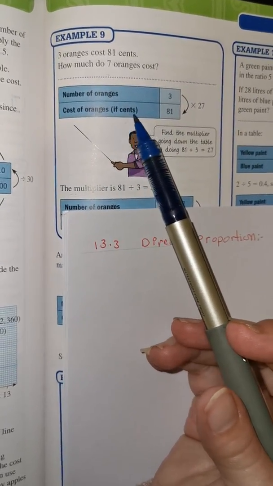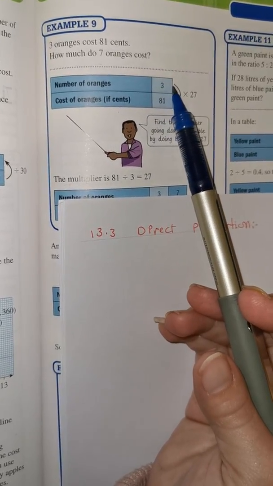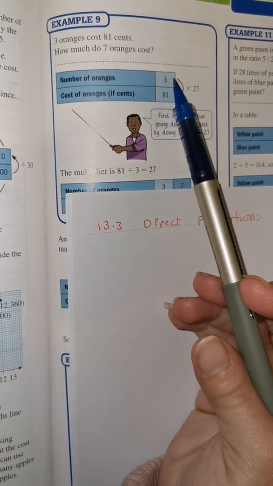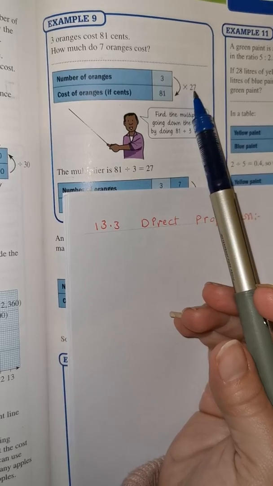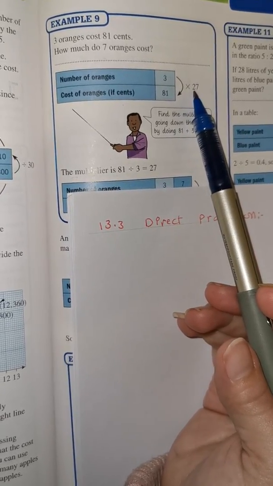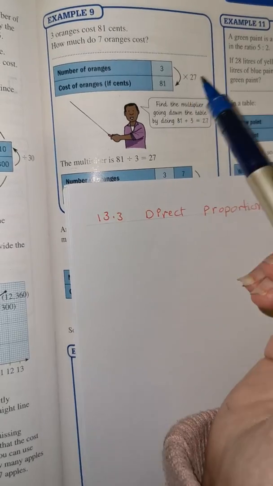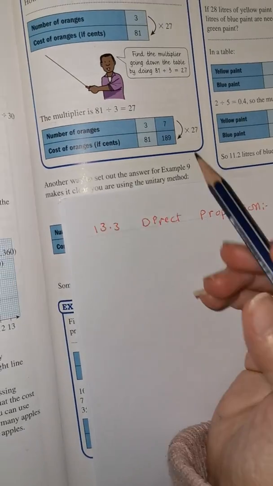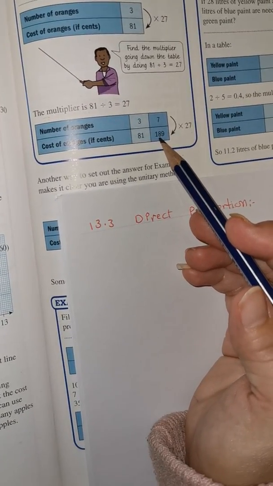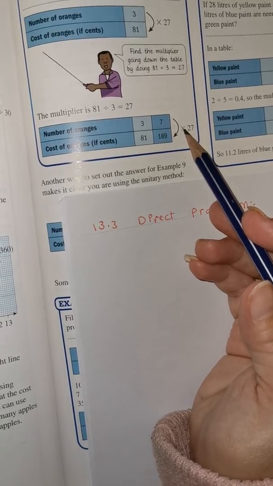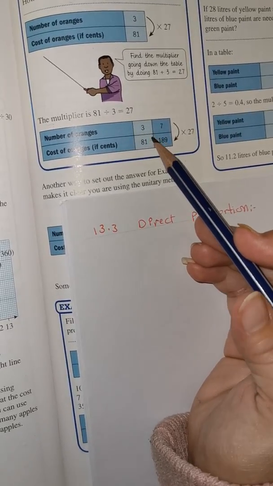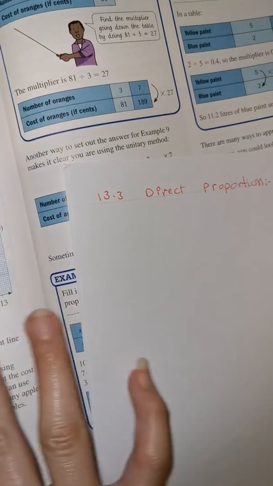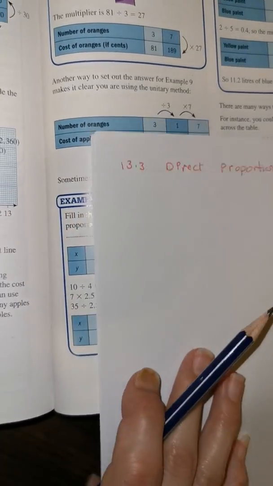The book's way: he drew a table and mentioned that 3 oranges cost 81. He is thinking of a number to multiply by 3 to get 81, so he found 27. So if you have 7 oranges, how can you find the total price? You have to multiply by 27, because for the first value we multiplied by 27. That is the book's way. The way I like to solve, and you will get the same answer, is as follows.